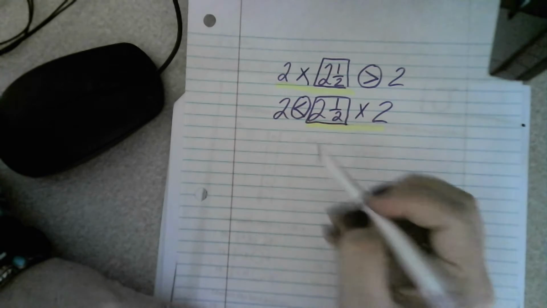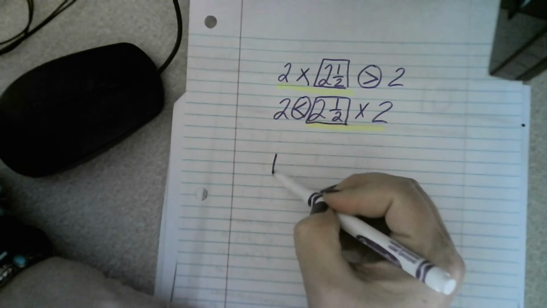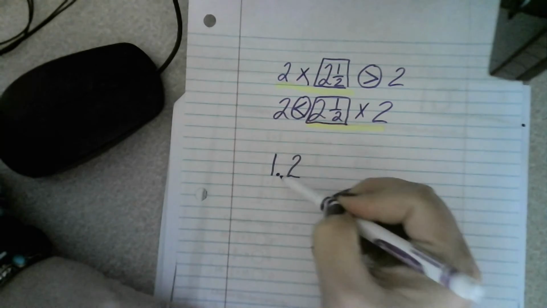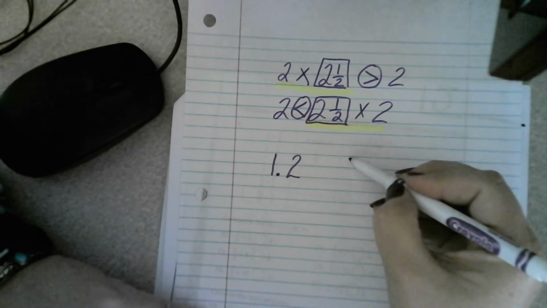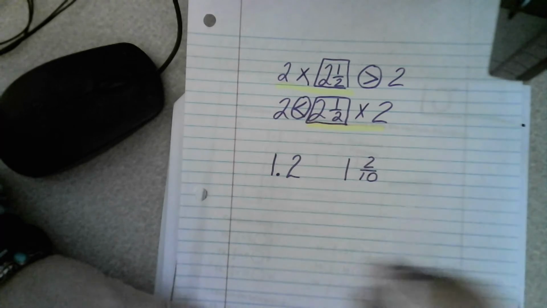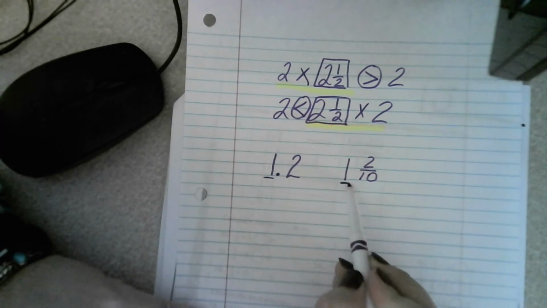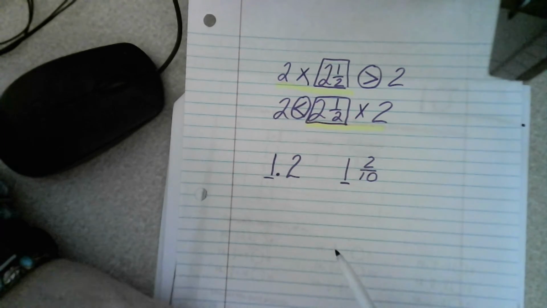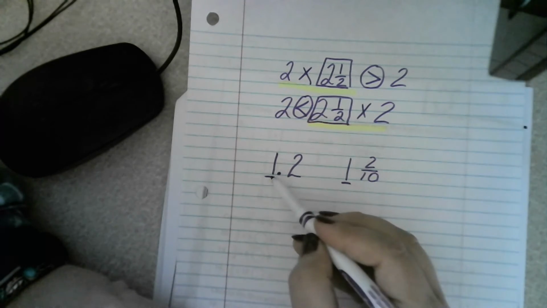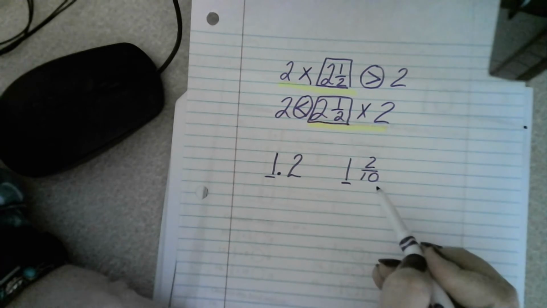Next bit of review. So anything with a whole number and a small piece, whether it's a decimal or whether it is a fraction, anything that has a whole number is greater than 1 if it has any extra little pieces. So that goes for decimal something or mixed numbers.